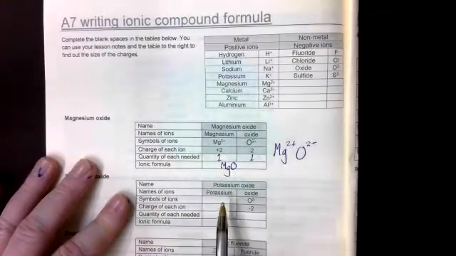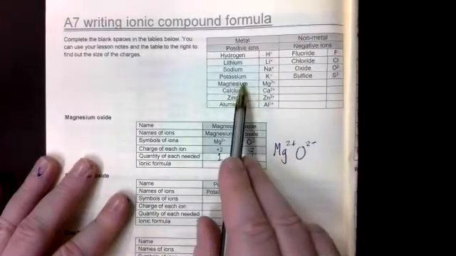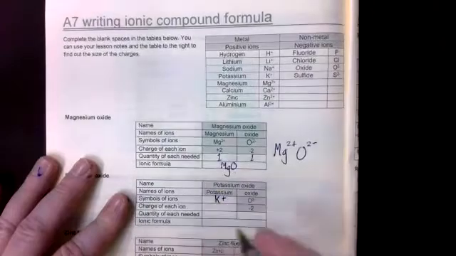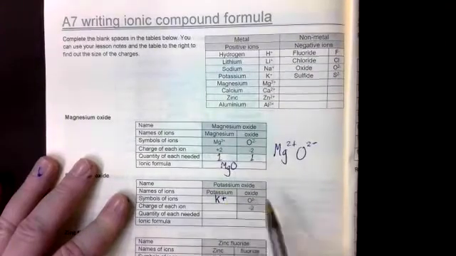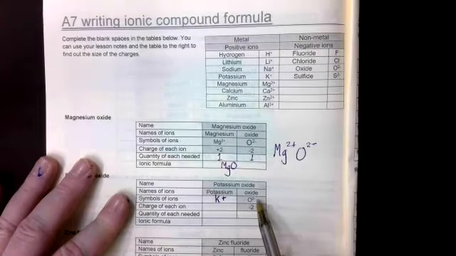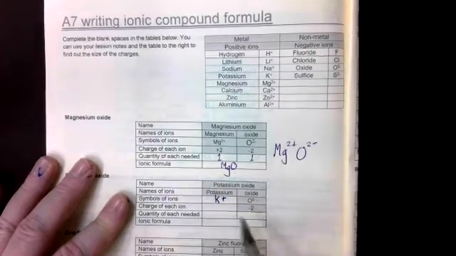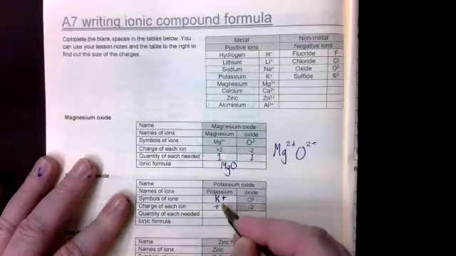Potassium oxide, we have got potassium. Well, I need to look that up here, and it's K plus. That means that one potassium ion has a charge of 1 plus, but the oxide ion is already done for us, and has a 2 minus charge. So the charge of one oxide ion is -2, but of a potassium ion is only +1.